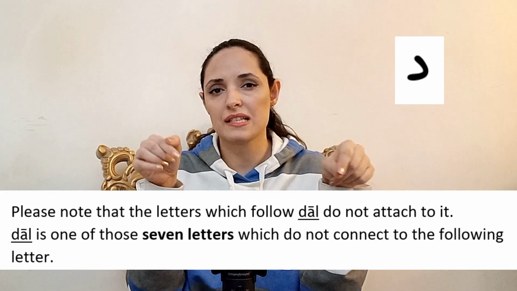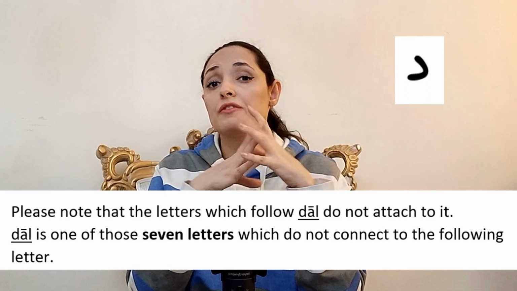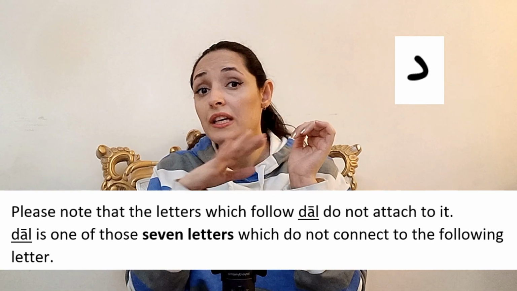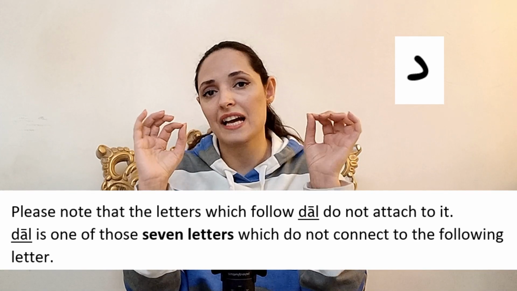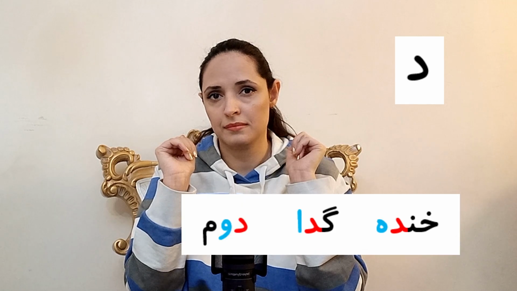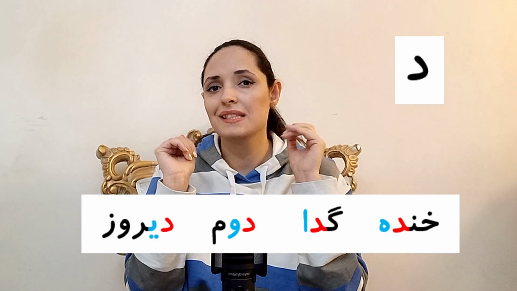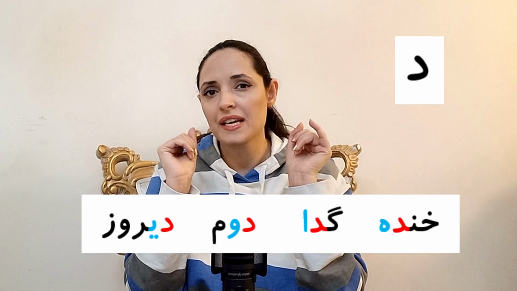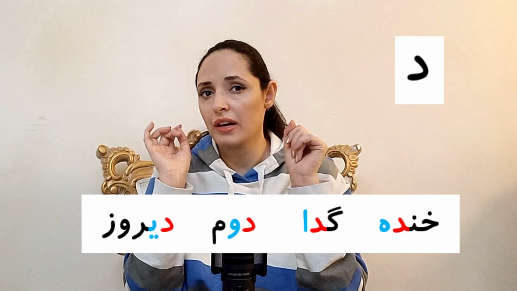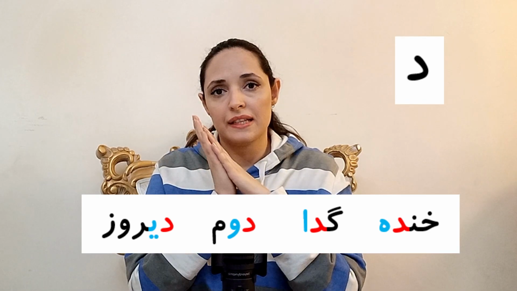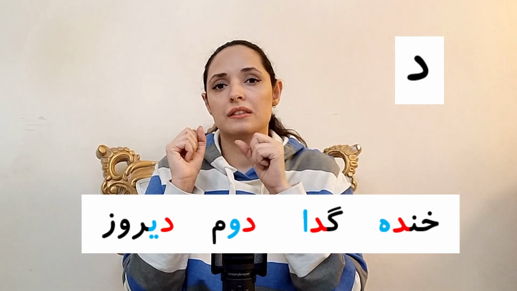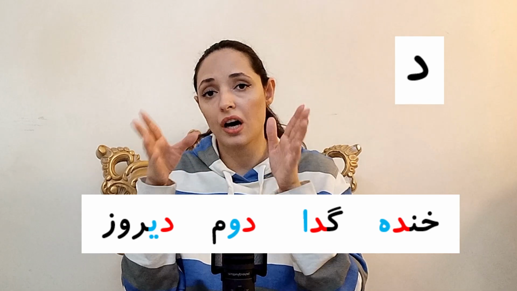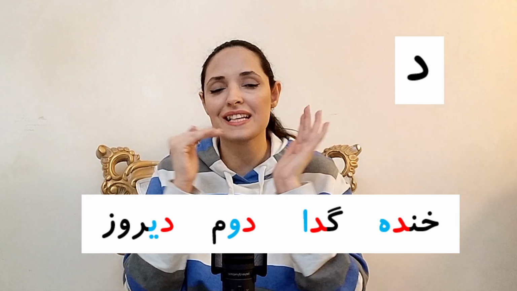Please note that this letter, the letter Dal, is one of those 7 letters that the following letters do not attach to it. Let's show you in examples. Look at these words. Khande, geda, dovom, diruz. As you can see, the letters which I write in blue color, which are followed by the letter Dal in these words, they didn't attach to it.